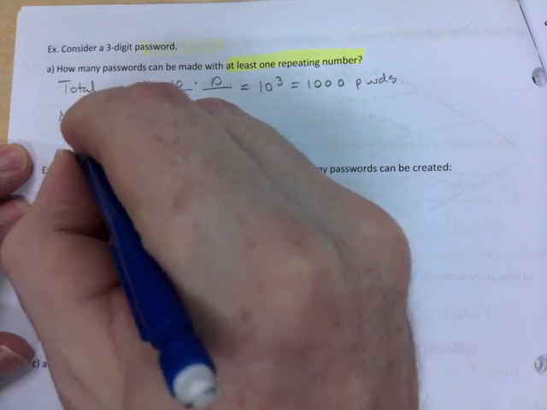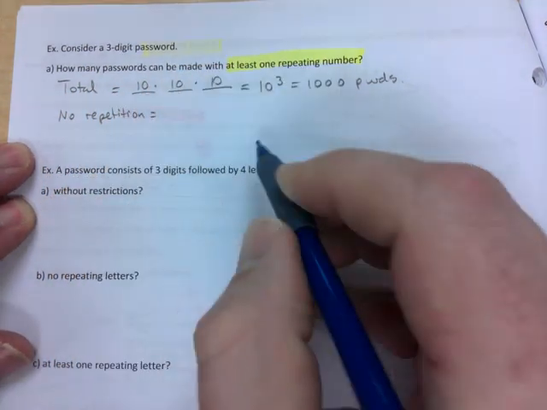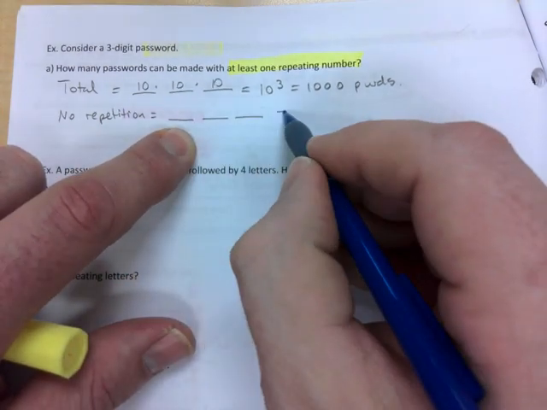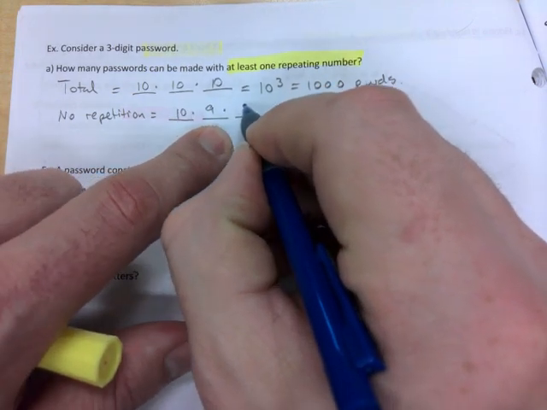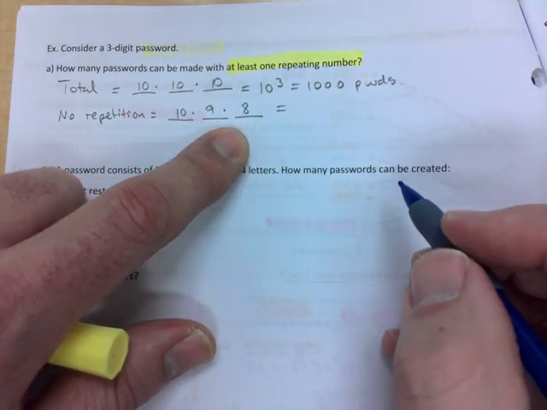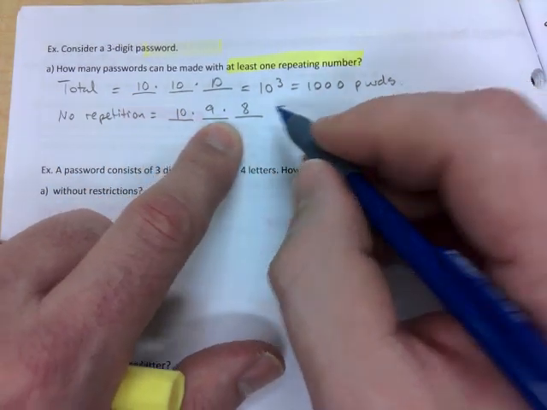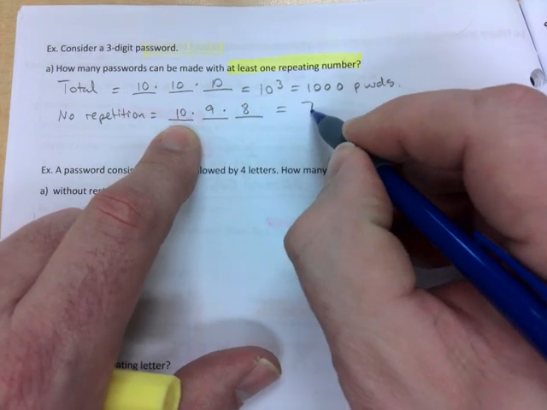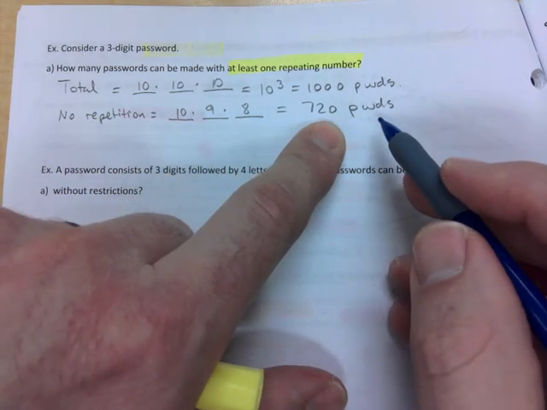And then we're going to go no repetition. We're going to subtract the passwords that would not have any repeating digits. So that would be 10 times 9 times 8. And no repetition in this case. 9 times 8 is 72. So 720 passwords that have no repetition.